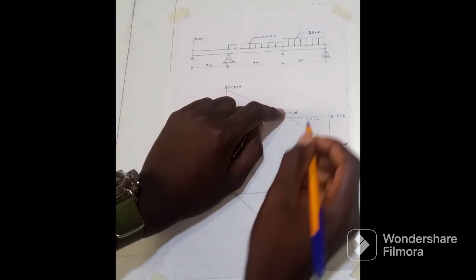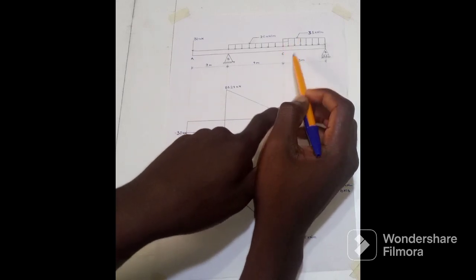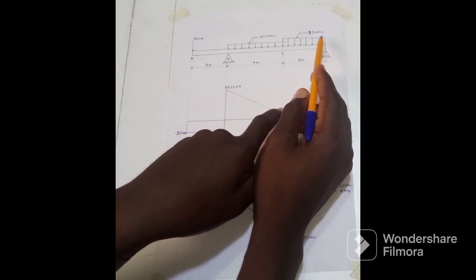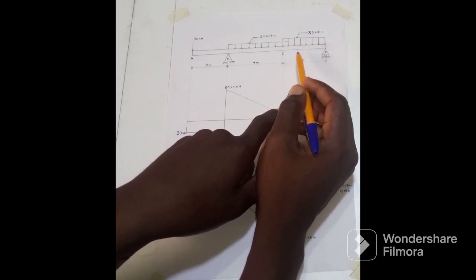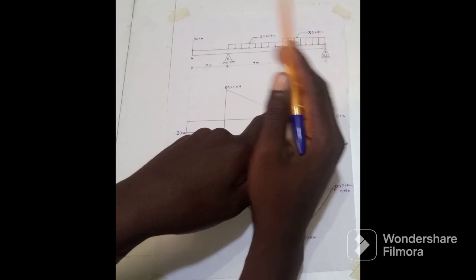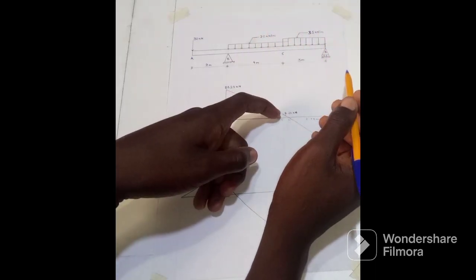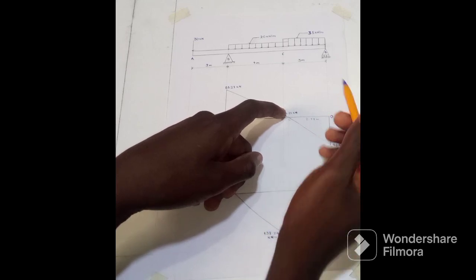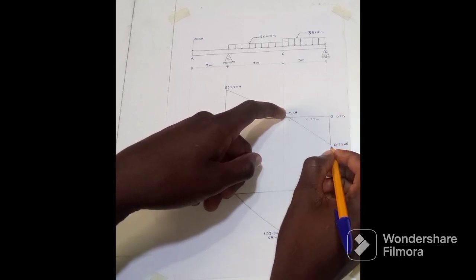Then at this stage, at point C, we encounter another uniformly distributed load of 35 kilonewton per meter spanning a distance of 3 meters. So you multiply that to get 105, then subtract 8.21 minus 105, which shall bring you back to negative 96.79.